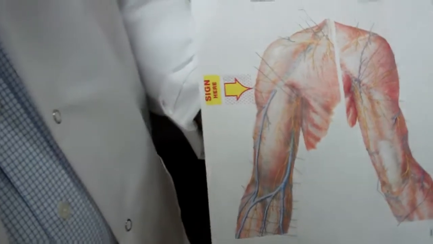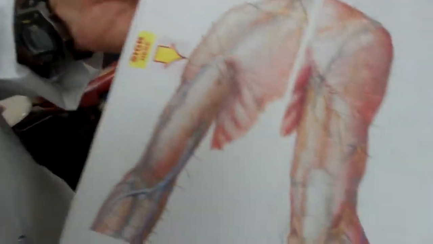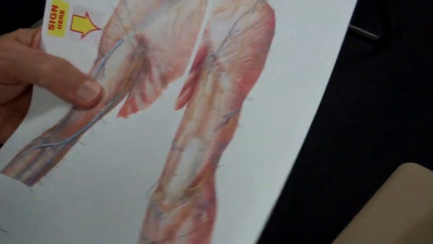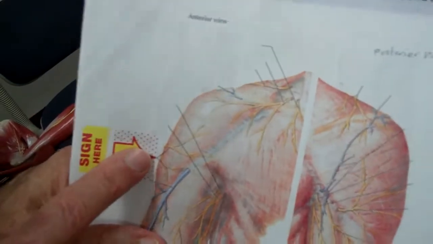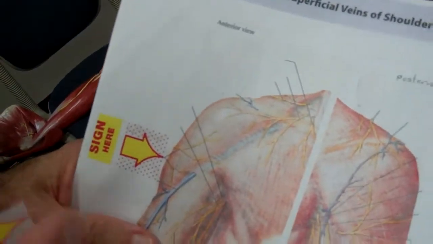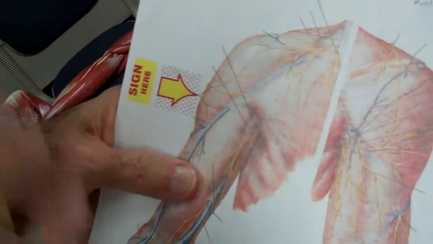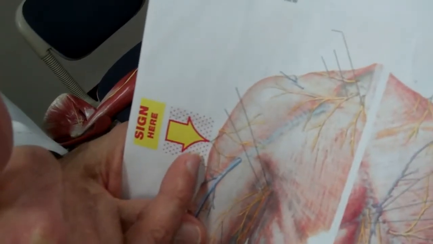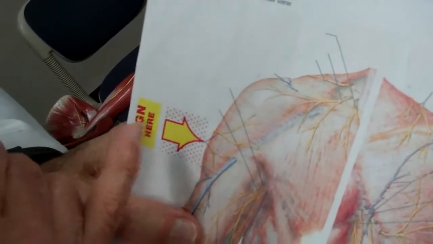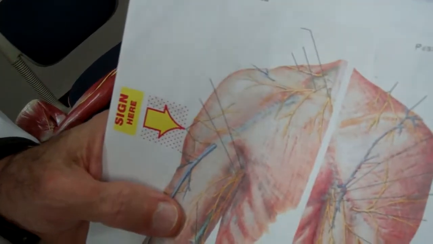Cutaneous nerves. We don't have them on the models, but this figure shows the cutaneous nerves associated with the arm. Okay? The tag right here is pointing to which nerve? This is one of the branches of the axillary. You cannot call it axillary nerve unless I put the tag on the axillary itself. This branch of the axillary has a name: superior lateral brachial cutaneous nerve, or superior lateral cutaneous nerve of the arm.